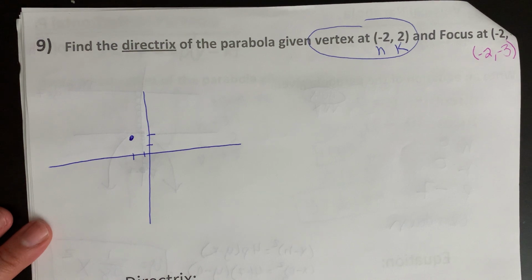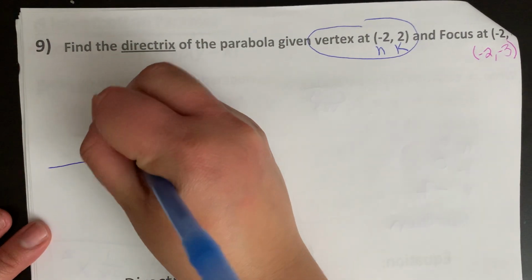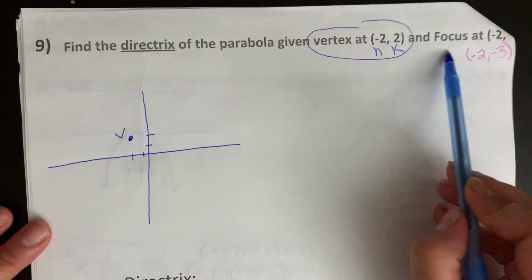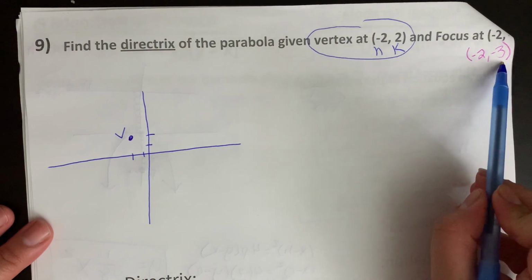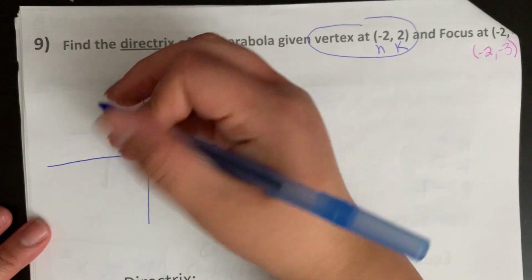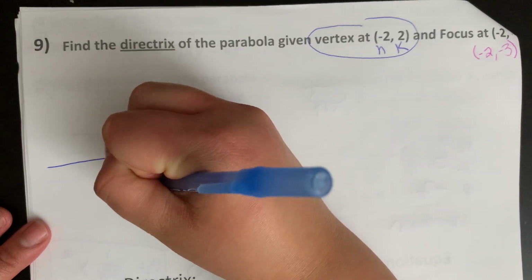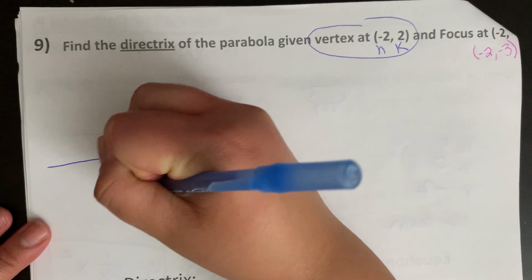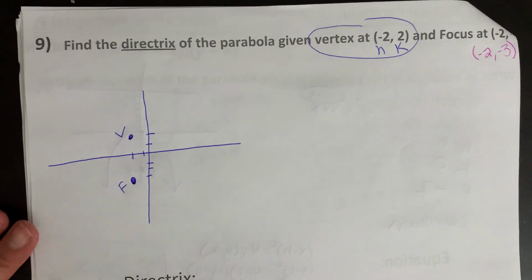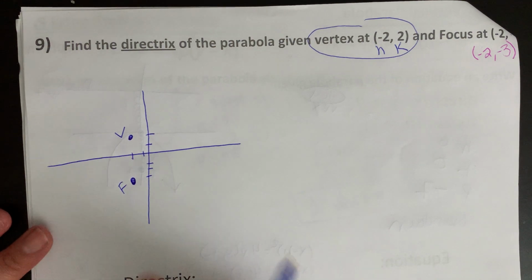Okay, so that was my vertex. Cool. And the focus is at negative 2, negative 3. Negative 2 is here, and negative 3 would be about there. And that's my focus. Now remember, you want your parabola to hug your focus.